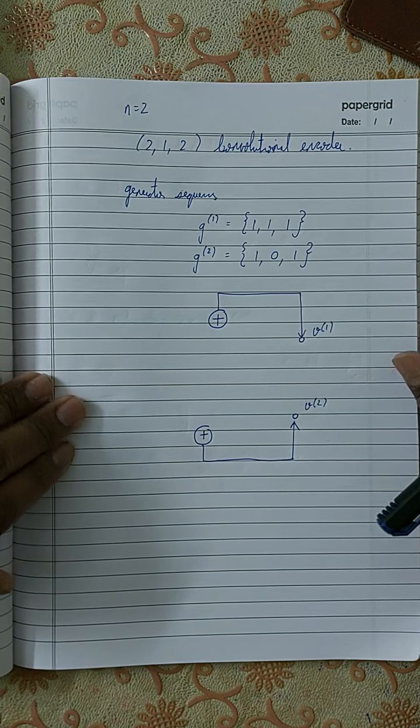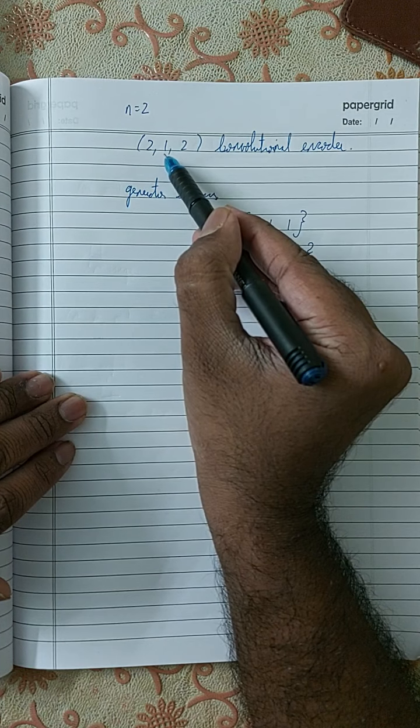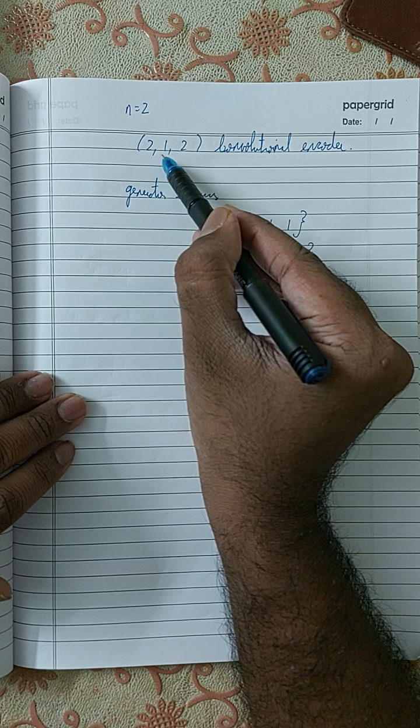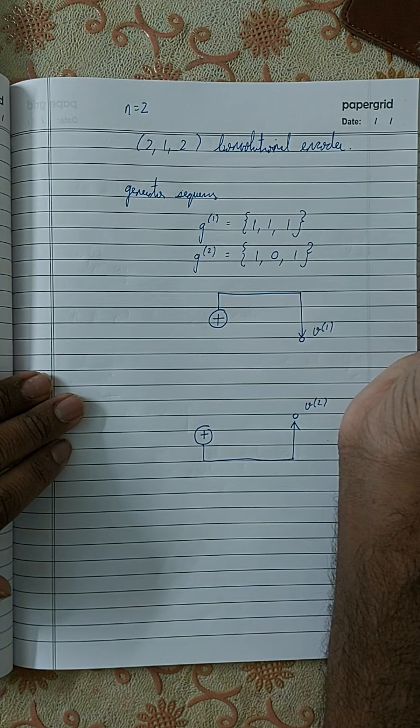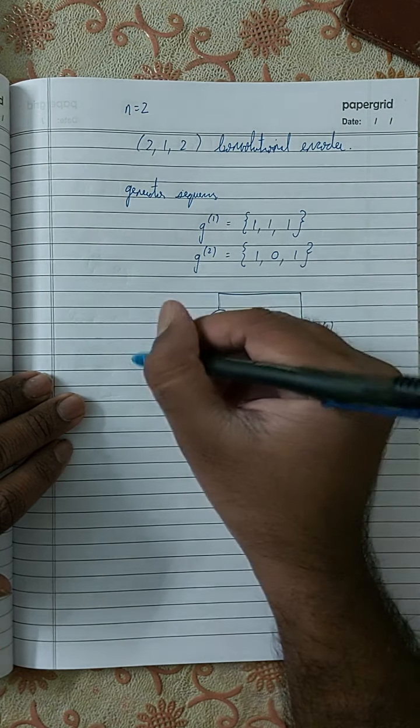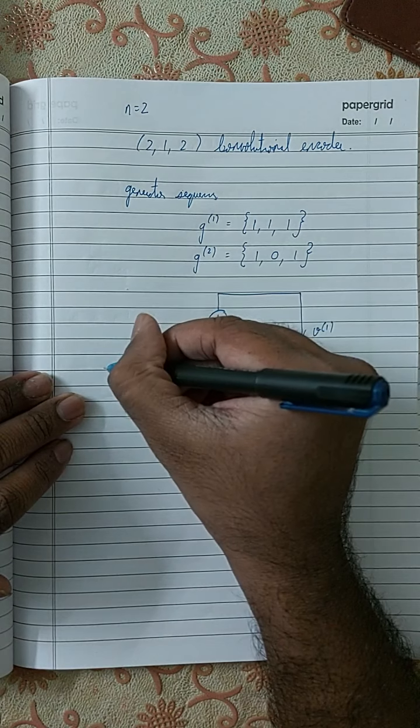Now, the value of k is equal to 1. The value of k equal to 1 means the number of input bits is equal to 1, which means this is my input bit. I'm going to draw it over here.